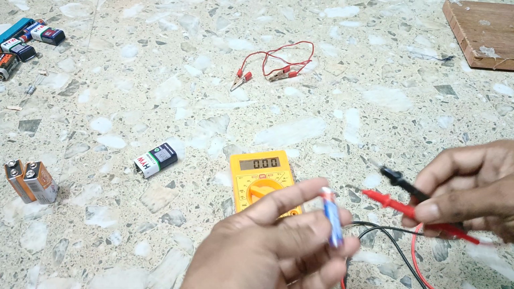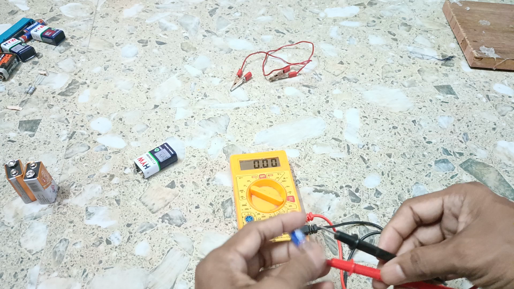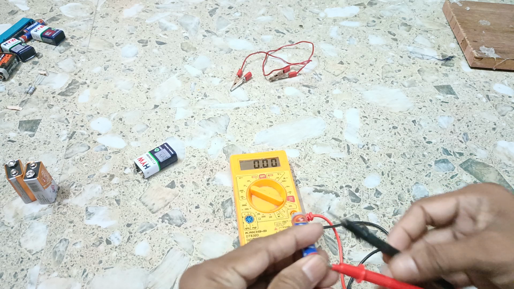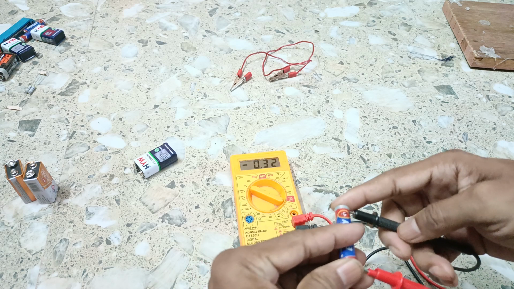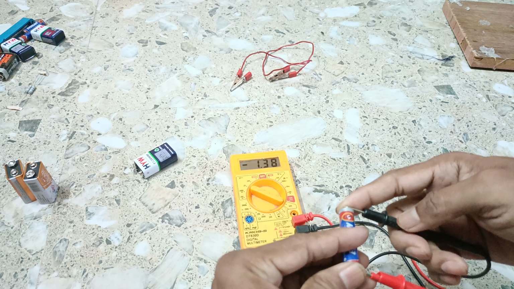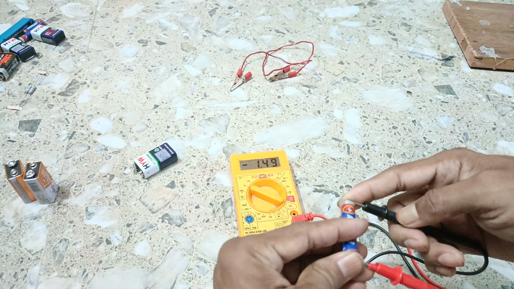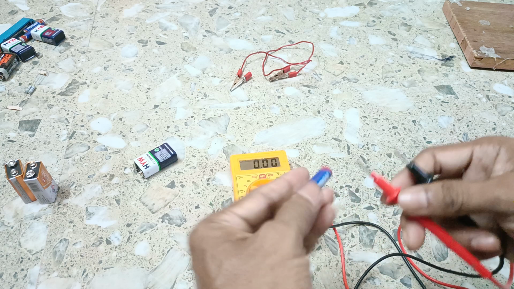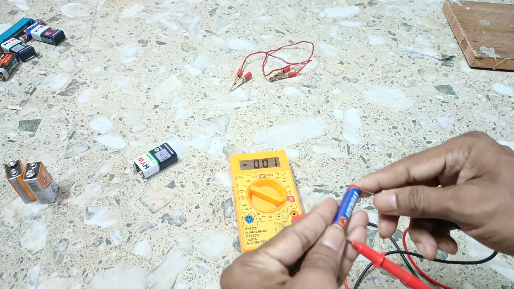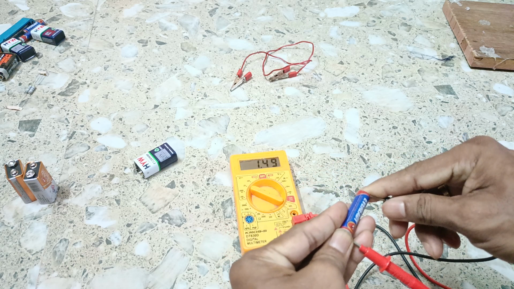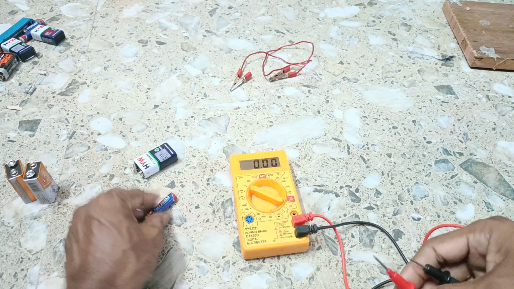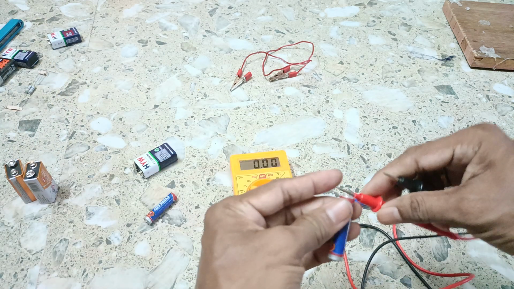We want to check this cell, and you can see that the reading is nearly minus 1.49 volt, and if you change the probe, you will get a plus sign, 1.49 volt, right? In this way you can check the voltage of any cell.